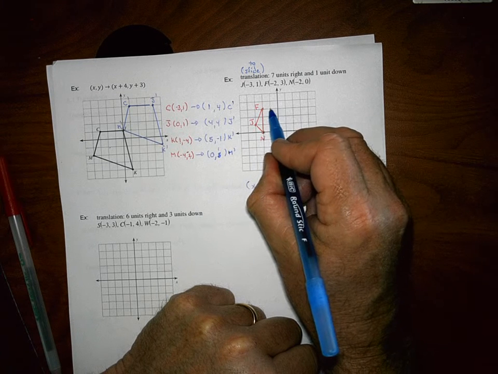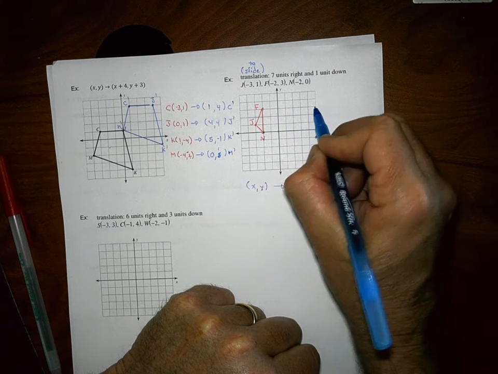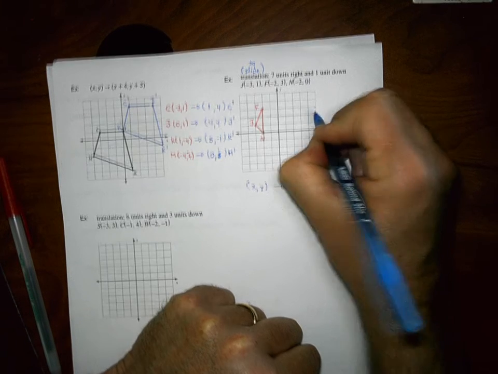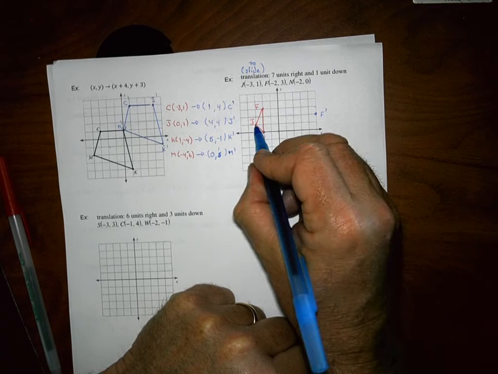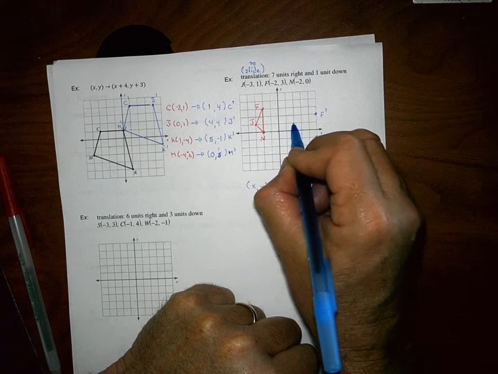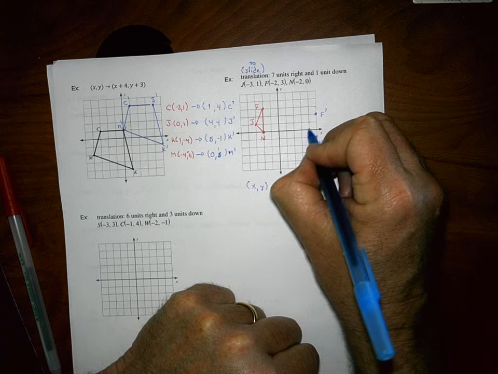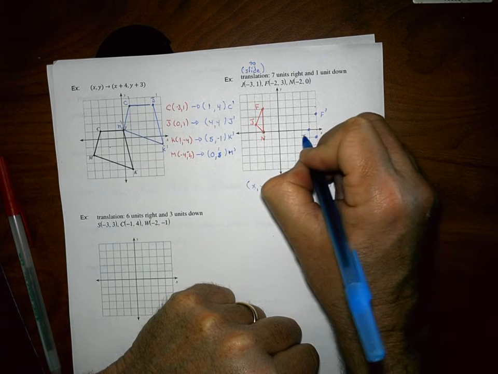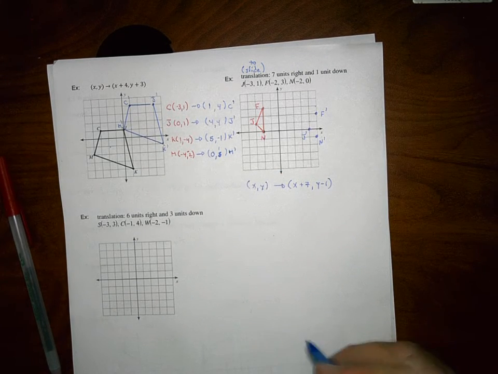I'm going to do the same for F. 1, 2, 3, 4, 5, 6, 7 units to the right. 1 unit down. Stop. Put a point. That's the image for F. So that is F prime. I'm going to do the same for J. 1, 2, 3, 4, 5, 6, 7. Move it 1 unit down. So that point right there is going to be the image for J. What do we call it? J prime. Okay, am I done? No. What do I have to do? I have to connect the points.